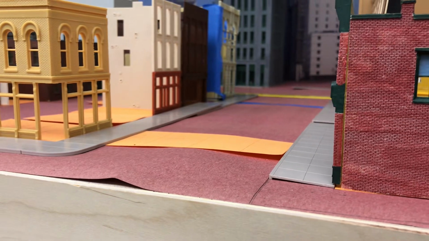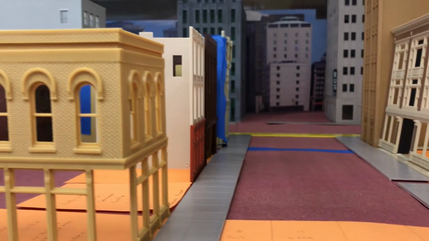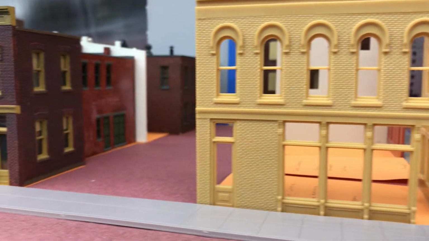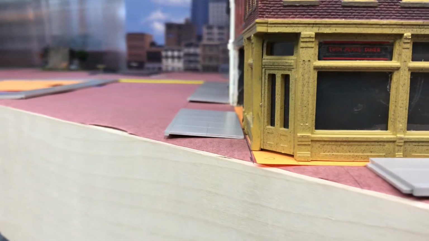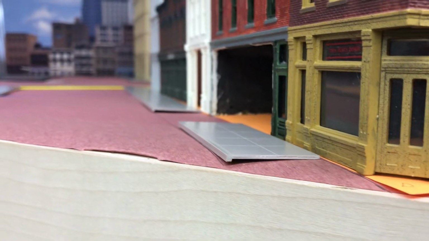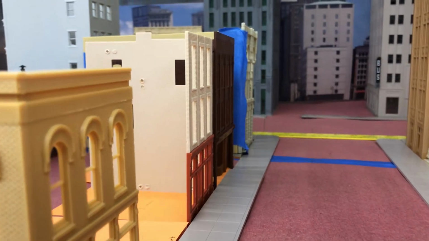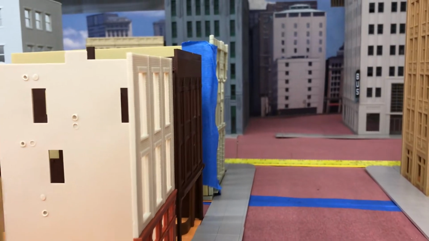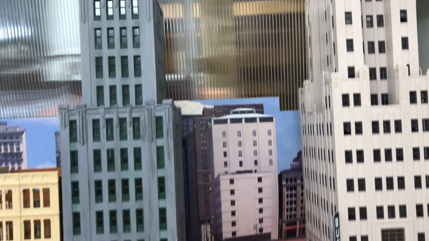And you look down the streets, and you'll see some street running. There'll be track down the middle, about where that yellow ruler is. This one's at the very, very edge, which I normally wouldn't do, but I want the viewer to feel like they're inside that building, right down at street level. And all these buildings are kind of carefully positioned so you get taller and taller.